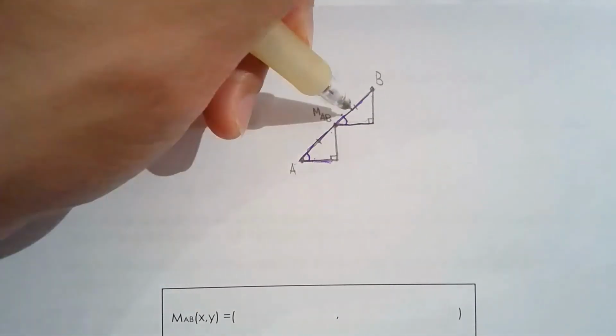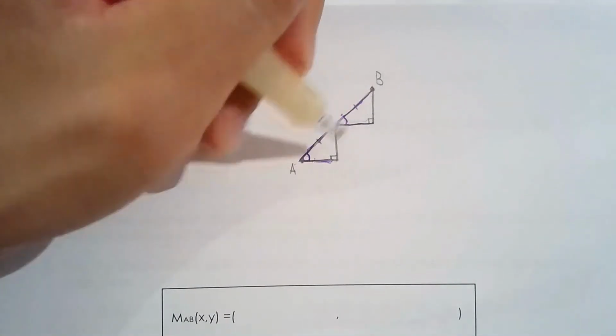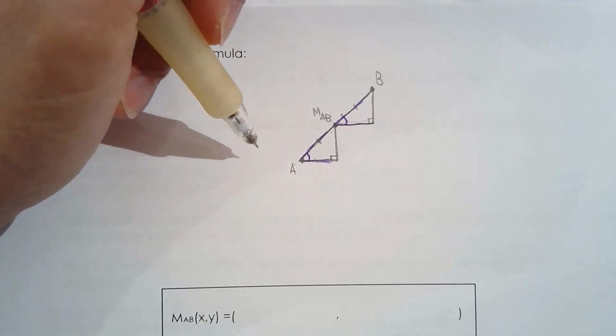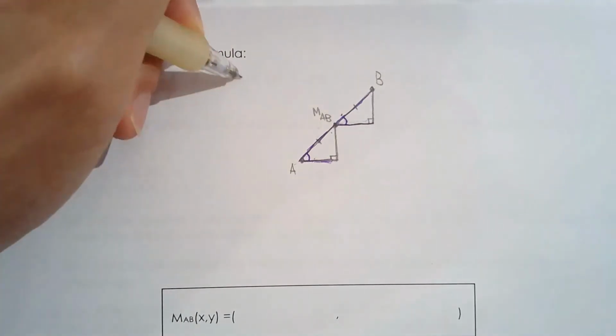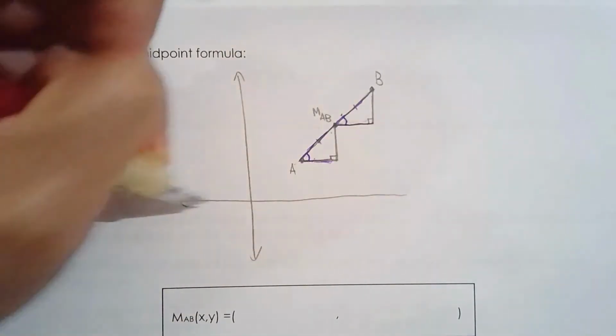So if I've proven that these two triangles are congruent, then I can actually use that fact to help me get to the midpoint formula of a line segment. I don't know if it's too messy for you. Hopefully it's not. I'm just going to draw the axes now.